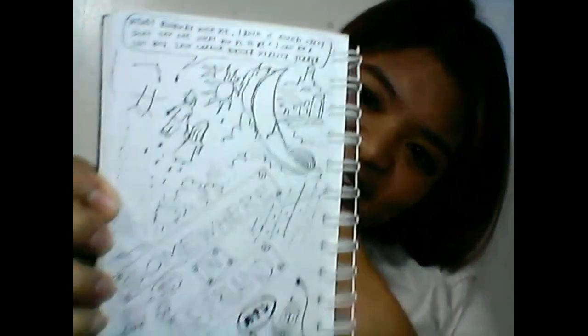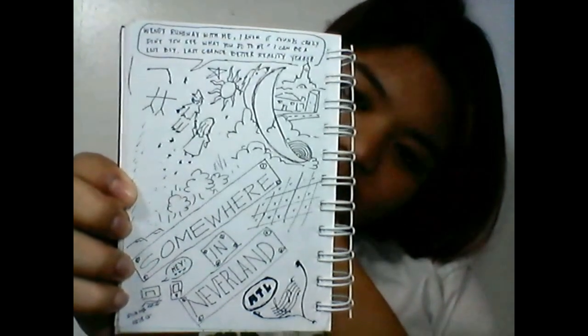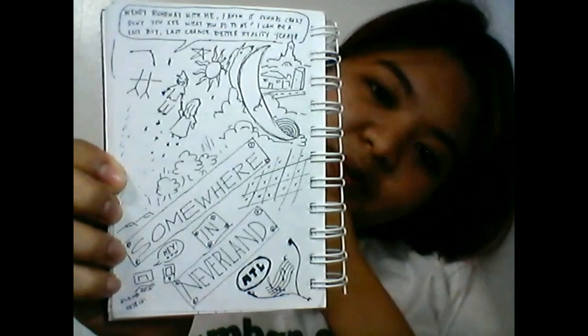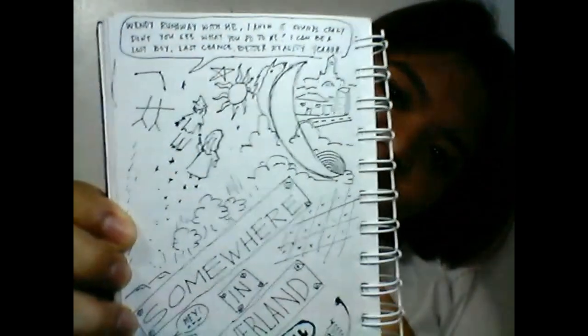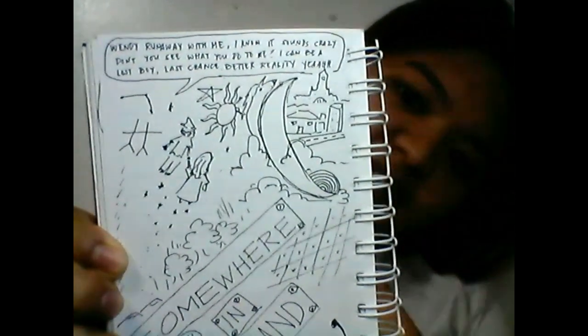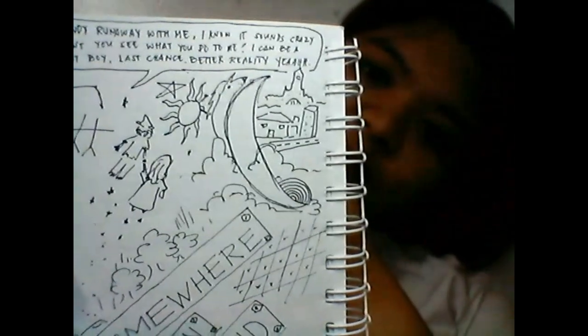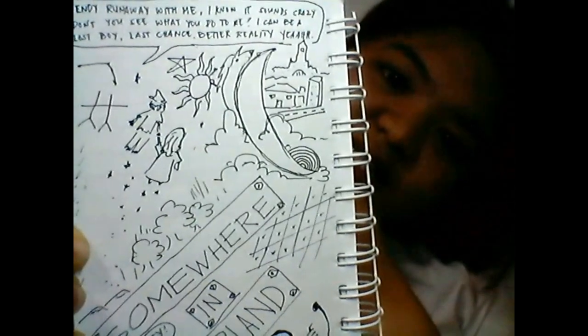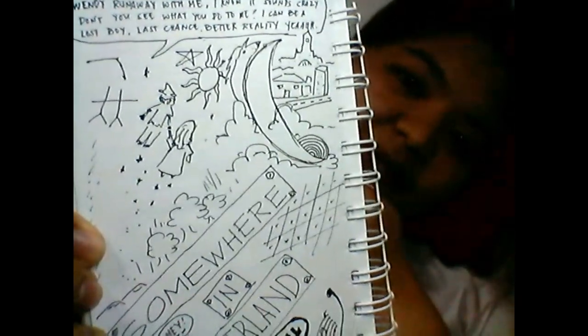Now let's go to the next all-time low lyrics that I drew. And this is one. It's actually my favorite song. And it has the lyrics right there. Actually, I wrote it, and I think that's the "When do you run away with me?" Not singing it. No, not.